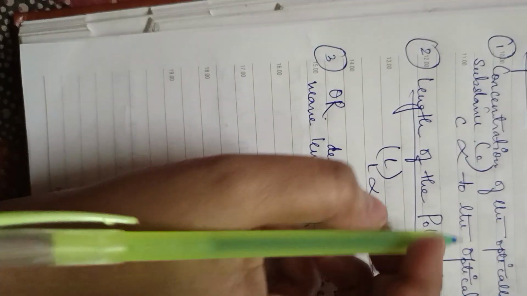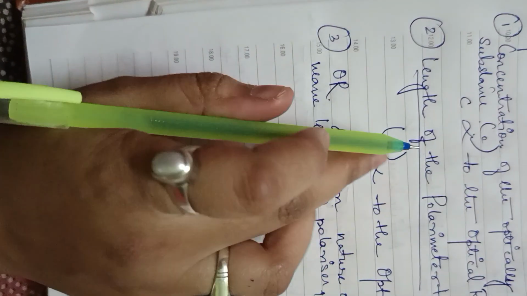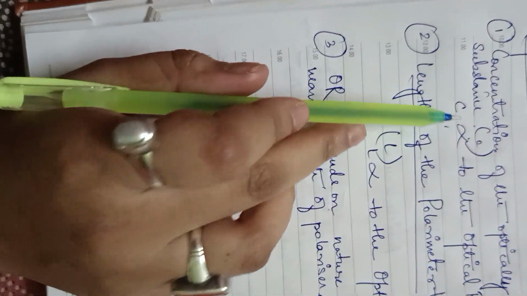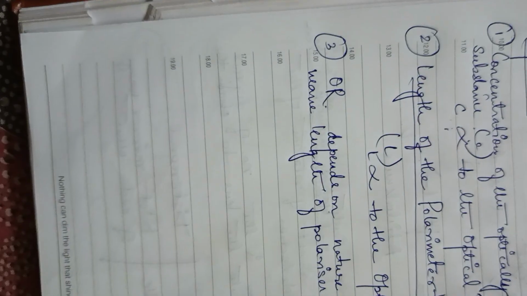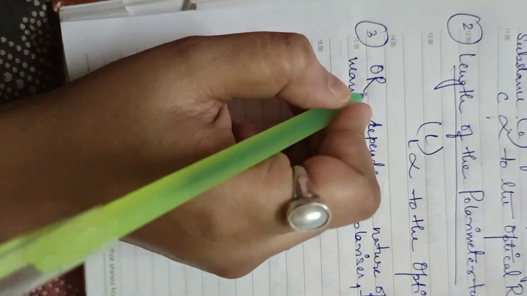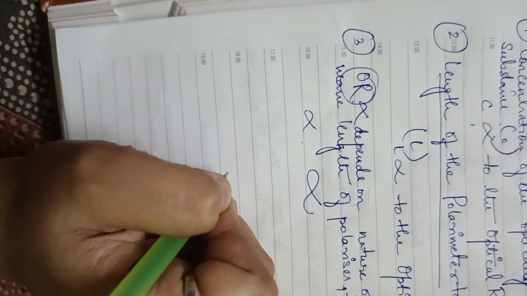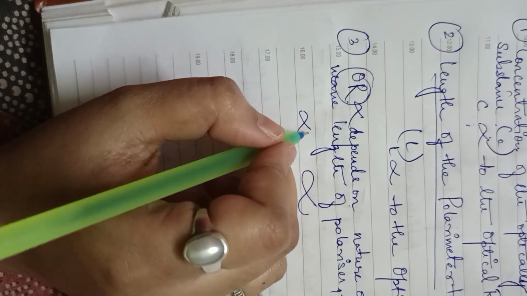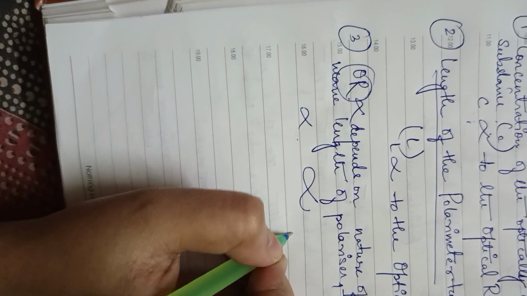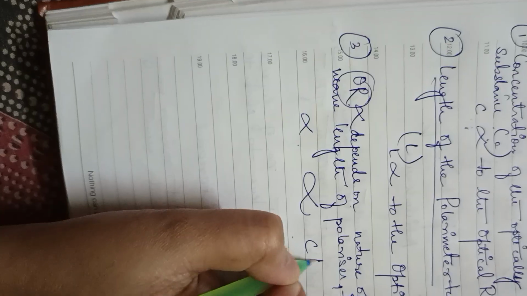Now take into consideration: if I say that optical rotation is alpha, then alpha is directly proportional to C and to L.